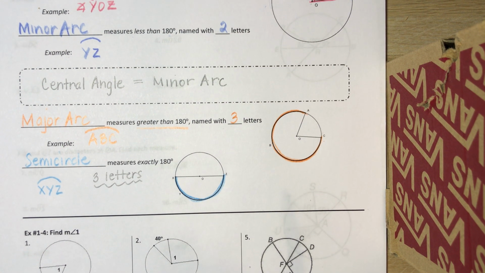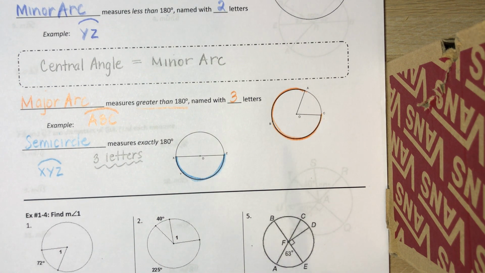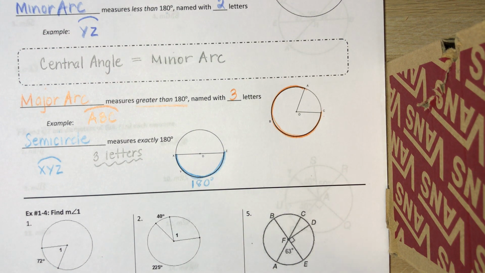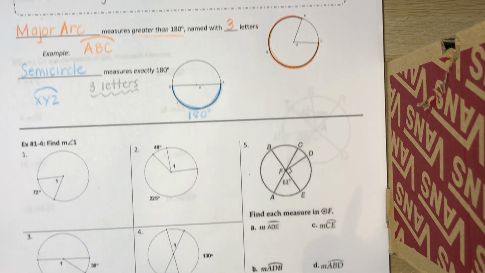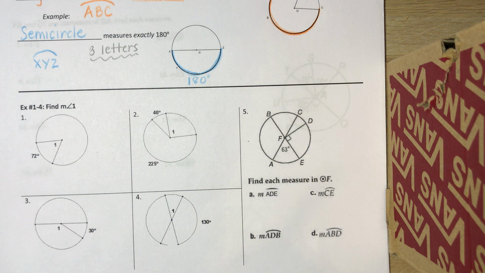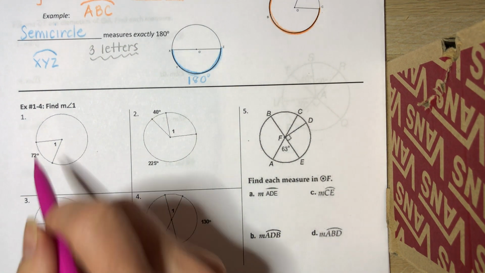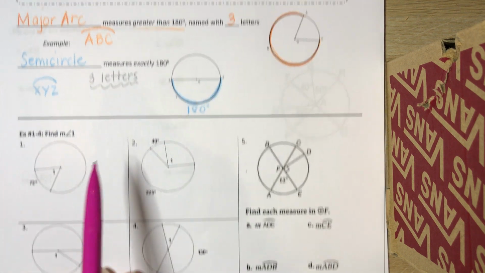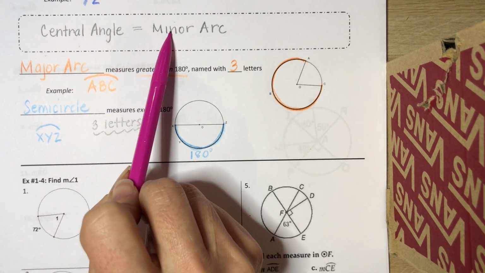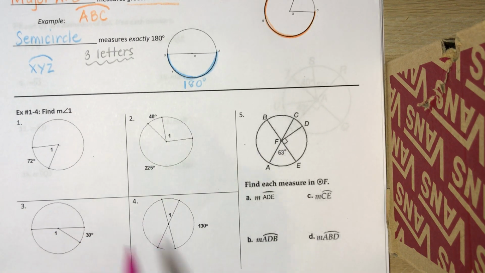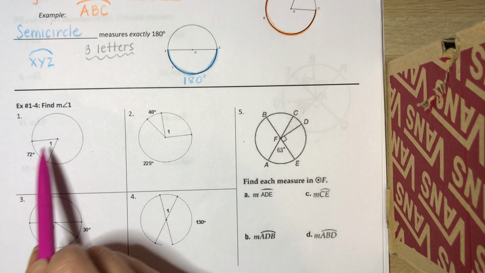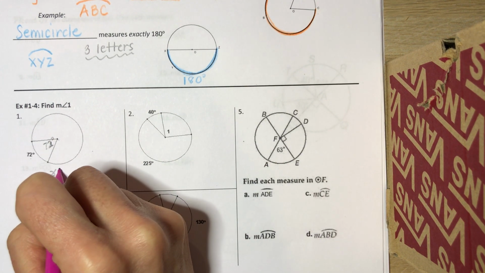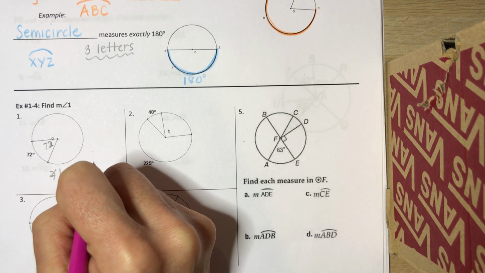All right, let's take a look at some examples here. Actually, let's add in that that's exactly 180 degrees. All right, well, let's take a look at the examples. Let's take a look at number 1. Number 1 comes from the center point, so it's a central angle. In the box up top here, we wrote that the central angle is equal to its minor arc. So if we look at our picture here, if our minor arc is 72, our central angle is 72. So angle 1 equals 72 degrees.